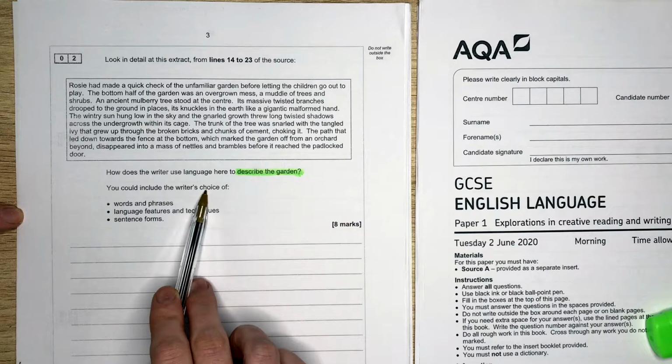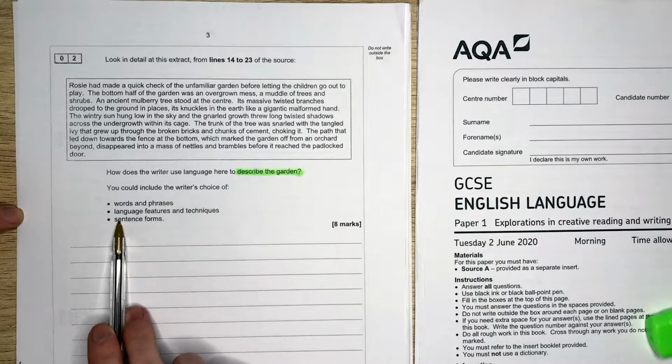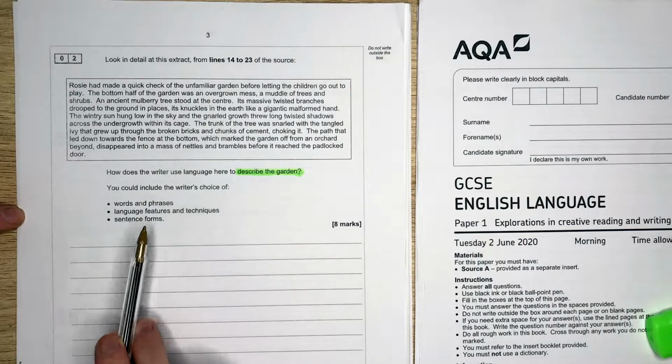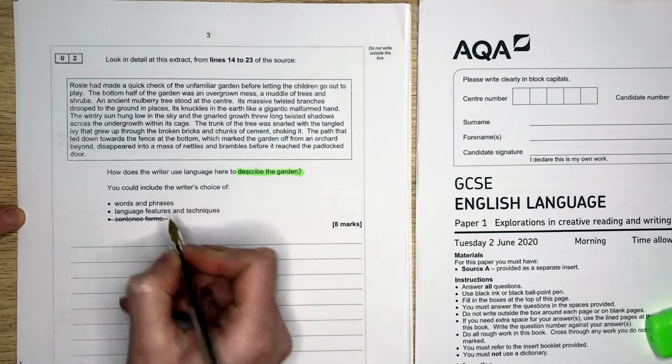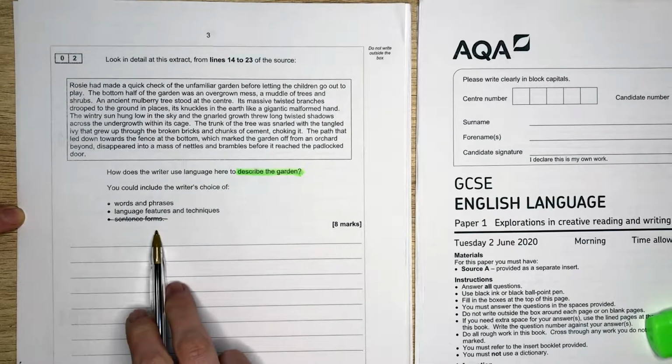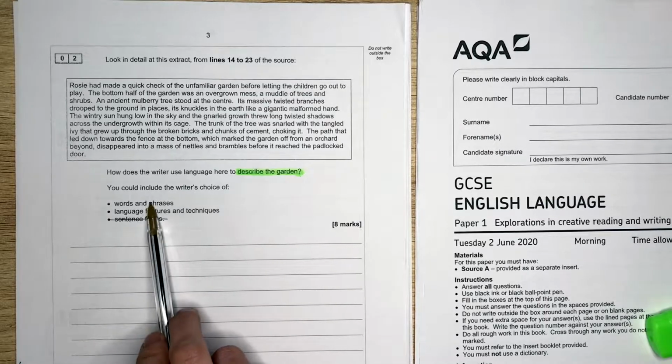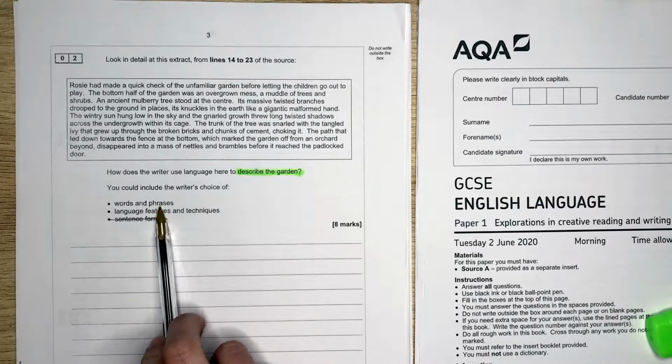So you could include the writer's choice of words and phrases, language features and techniques, and sentence forms. Now, as I always say to my students, you need to cross out sentence forms. Just from experience, students find it very difficult to write about sentence forms in an effective way to actually gain any real marks. So the key is really to focus on these 2.